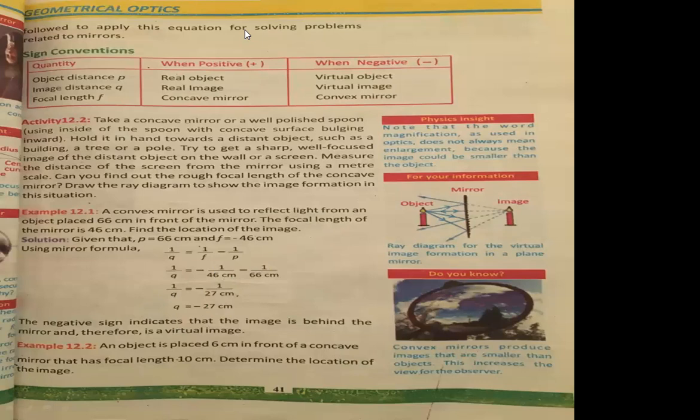12.1. Now we discuss example 12.2. I will read this example first. An object is placed 6 centimeters in front of a concave mirror that has a focal length of 10 centimeters. Determine the location of the image. Here we want to find Q again, but this time it is not a convex mirror, it is a concave mirror.